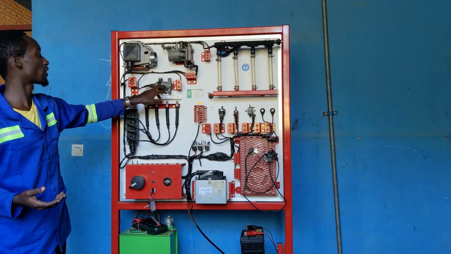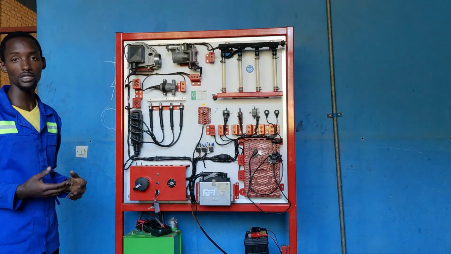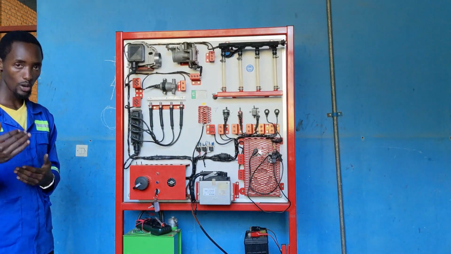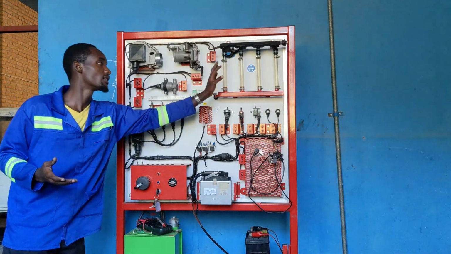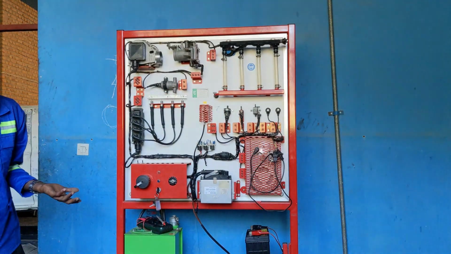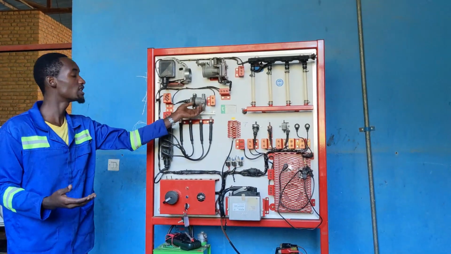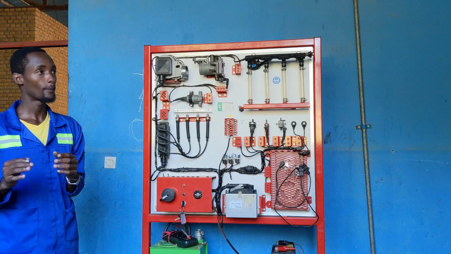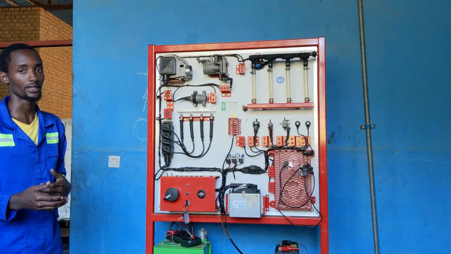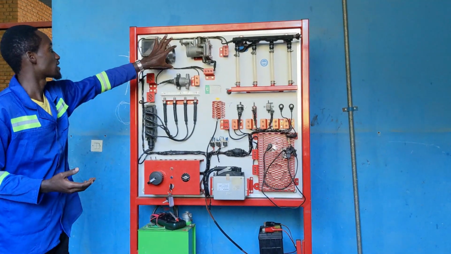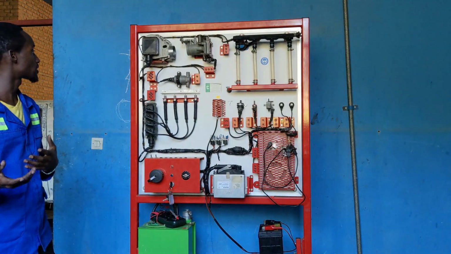There is also another thing called the idle speed actuator. It is used to allow a small amount of air to enter the cylinder while you are not accelerating your vehicle. In order to prevent the engine from shutting off, we need a small amount of air entering the cylinder to keep the engine running. I think those are the components of the air induction system.